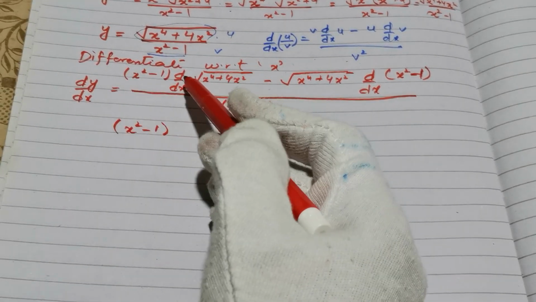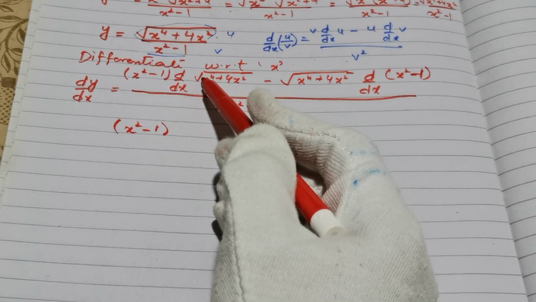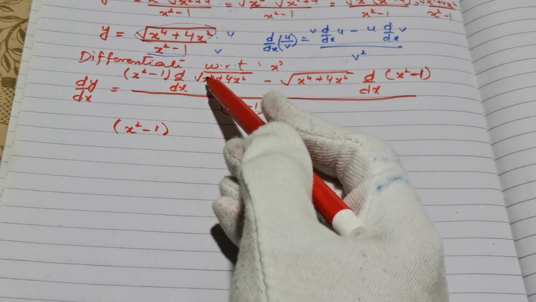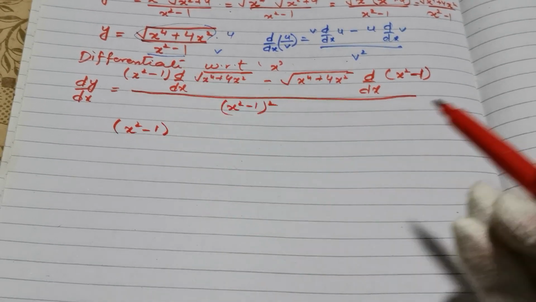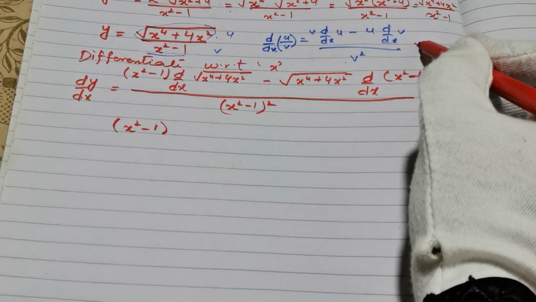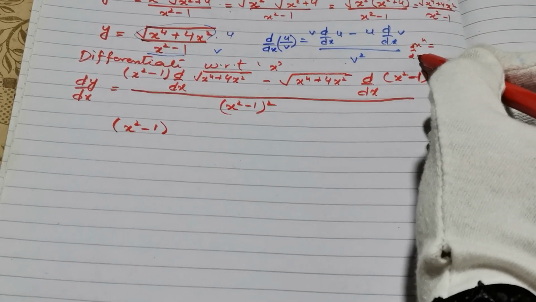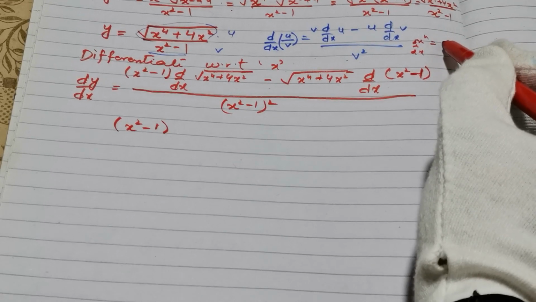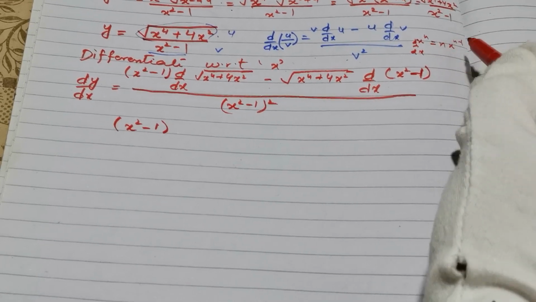Now we will apply power rule. According to power rule, derivative of x raised to power n is equal to n x raised to n minus 1.